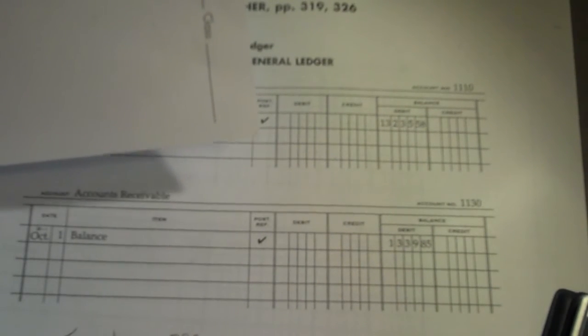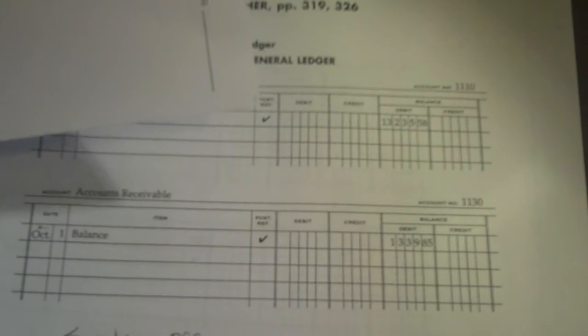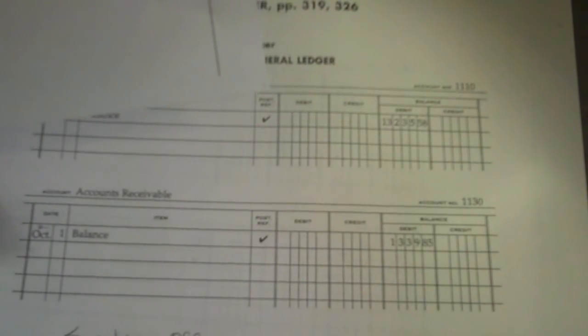I suppose I could do my running total this time as I go. 3,824 as a debit. They're both the same, so I add. Oh shoot, I hit the wrong number. 3,824 plus 69.60 is $3,893.60. Account number 1,145 goes back in the post reference column.